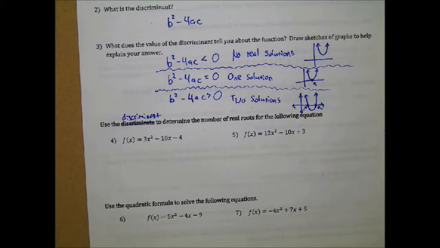Yep, exactly right. In other words, 196 is a perfect square itself. So. Okay, so go ahead, 4 or 5. Do your discriminant there.